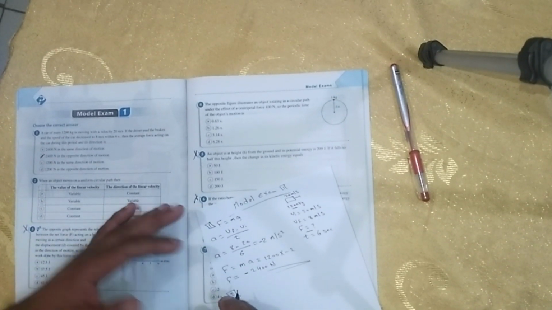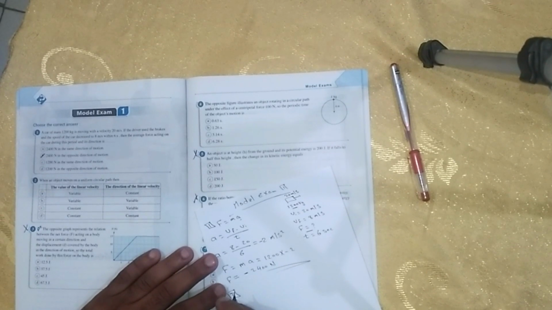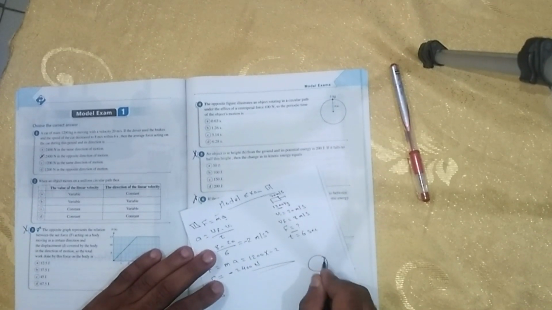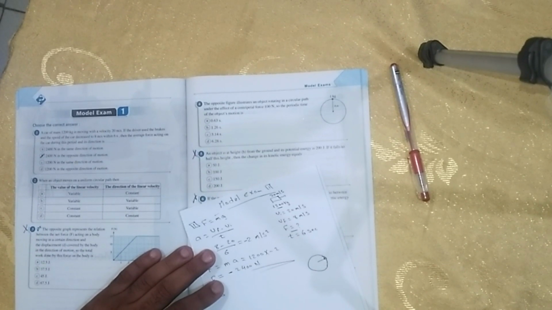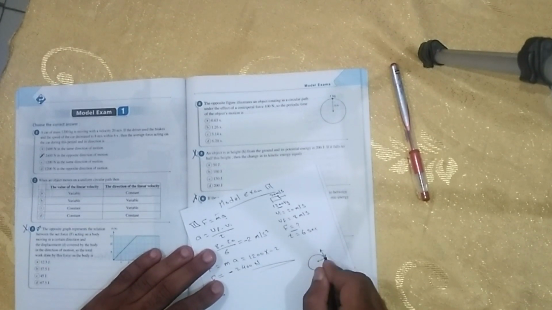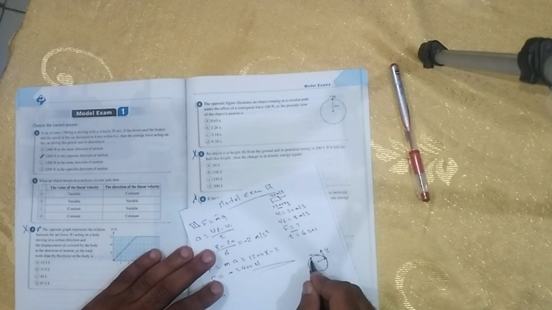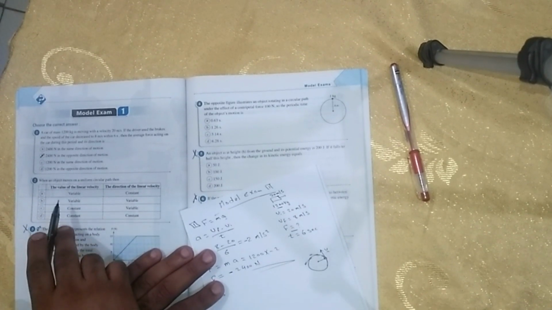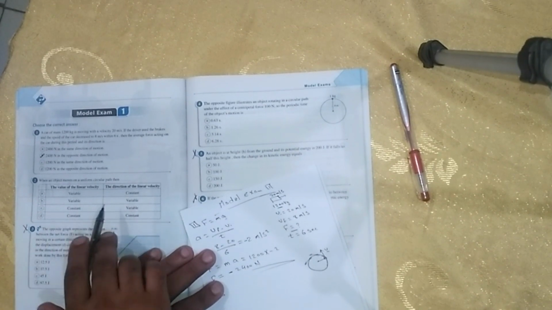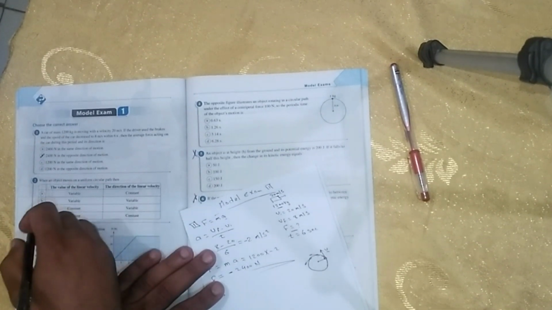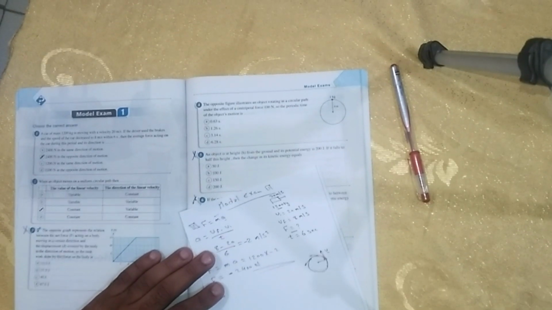Number 2: when an object moves on uniform circular path. The value of linear velocity. Value is the magnitude. It means the magnitude of linear velocity and the direction of linear velocity. We have learned that when the object moves in circular path, the magnitude of velocity, which is called linear velocity, is constant, but its direction only changes. So we'll choose the value of linear velocity constant, while direction of linear velocity variable. So we'll choose C, constant and variable.